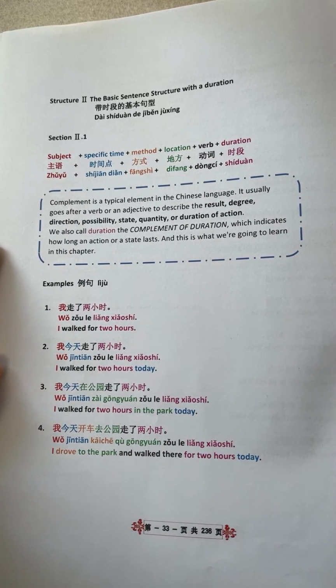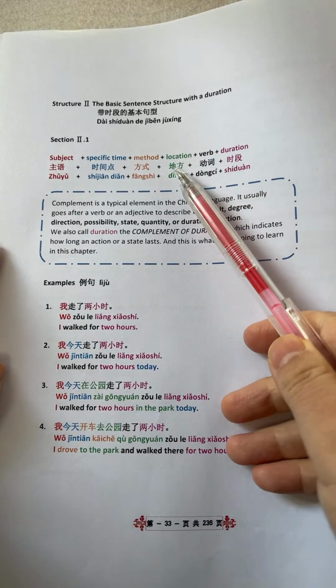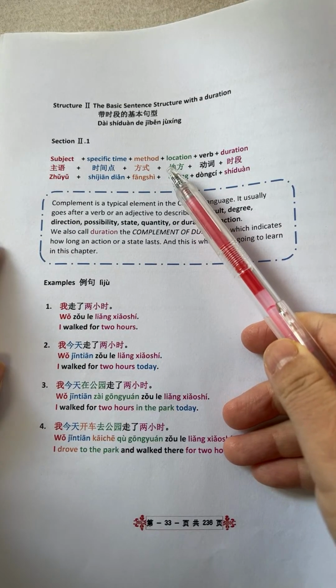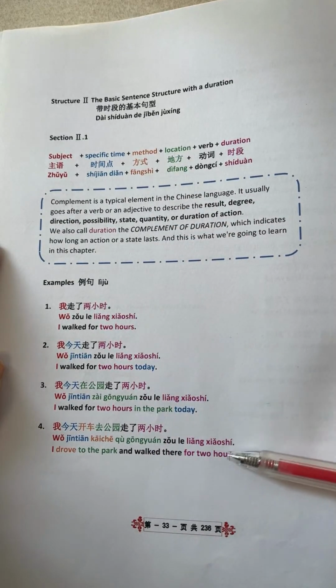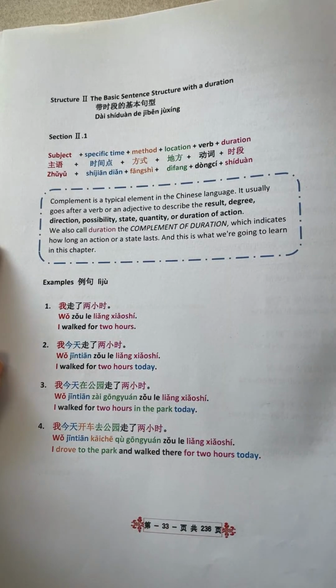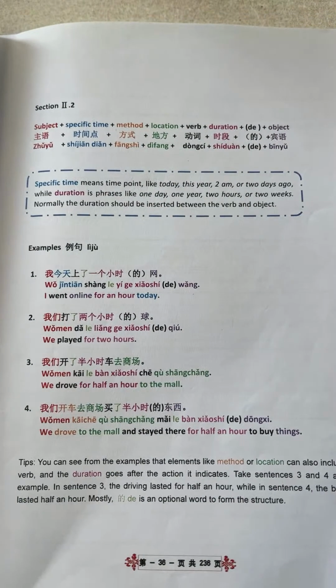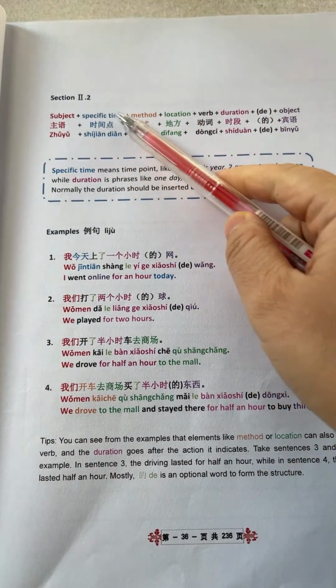One point you have to be careful about is that the location mostly includes 去 somewhere, or 在 somewhere, or 来 somewhere. And then the verb, and then the duration. For the duration, there are a few different cases.